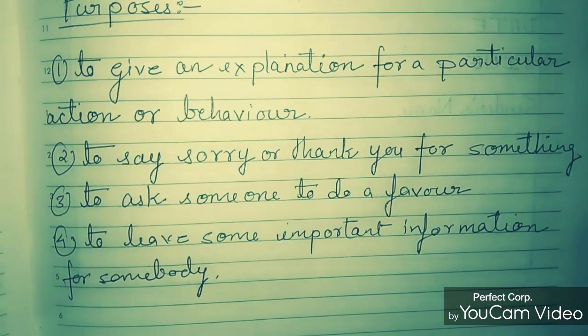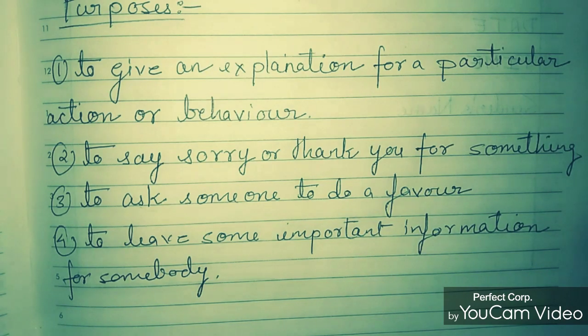Like to give an explanation for a particular action or behavior, to say sorry or thank you for something, to ask someone to do a favor, to leave some important information for somebody. These are some of the purposes for which we send the message to the next person.